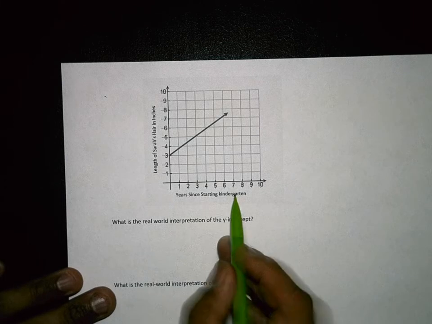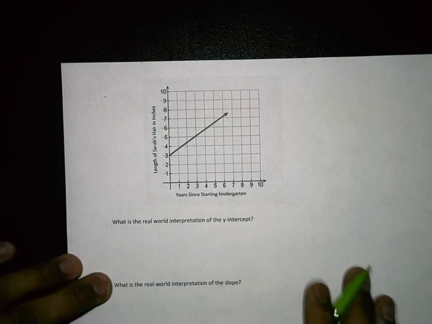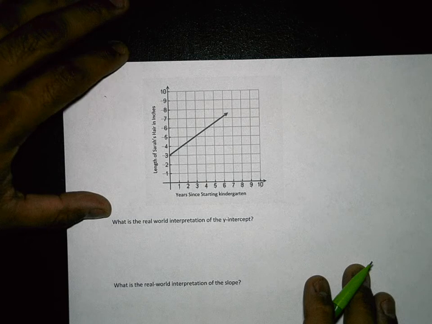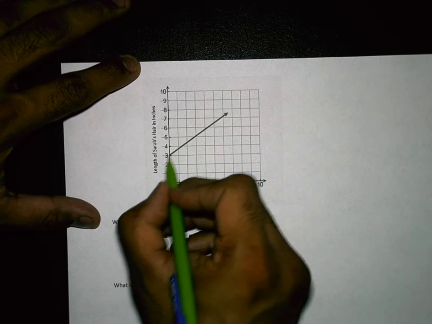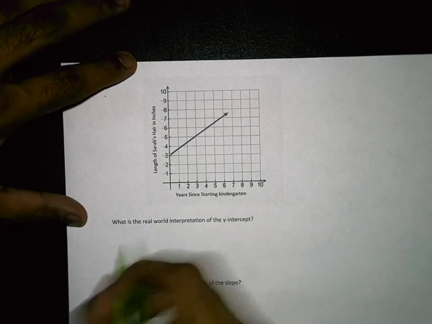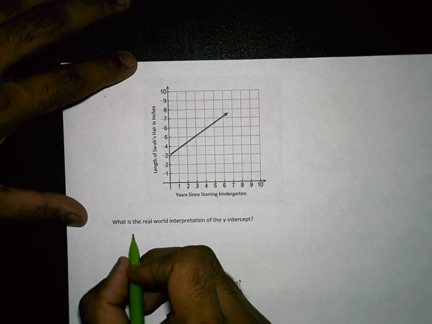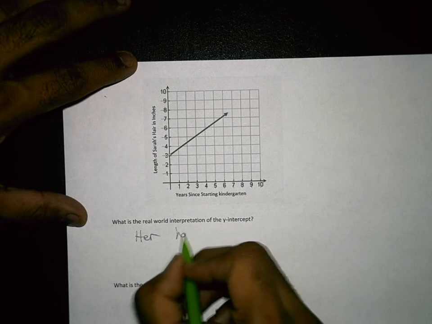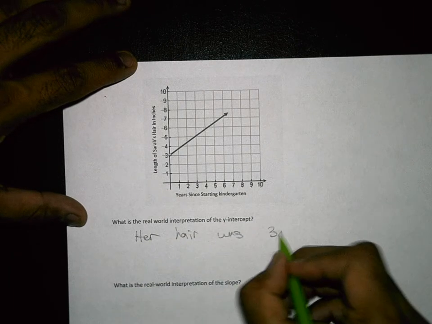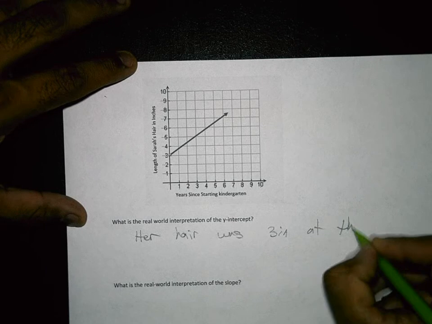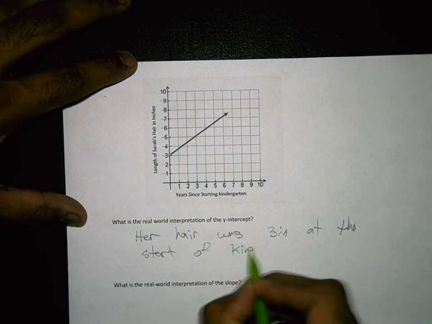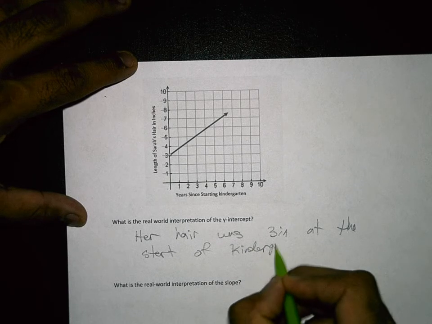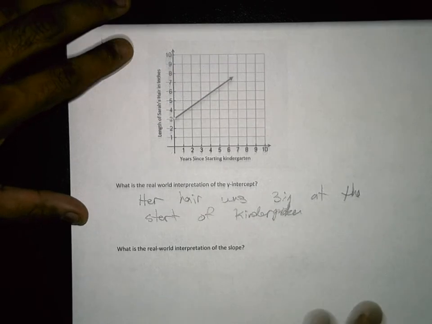And going to this last page here, this is years since kindergarten and length of Sarah's hair. So what is the rule interpretation of the y-intercept? So this is after. So this is like her first grade, 1 year after kindergarten. So when she showed up to kindergarten, her hair was 3 inches at the start of kindergarten. Okay.